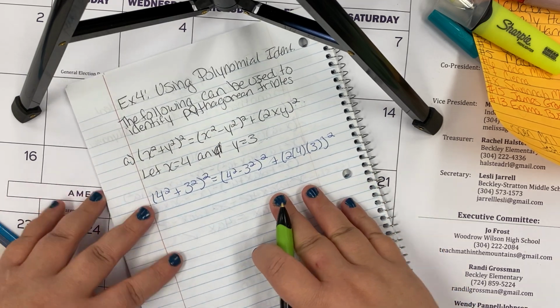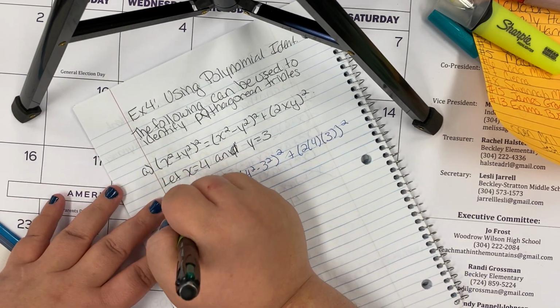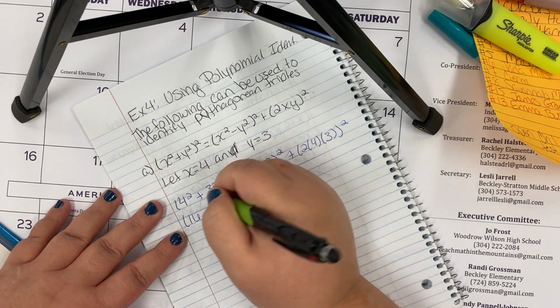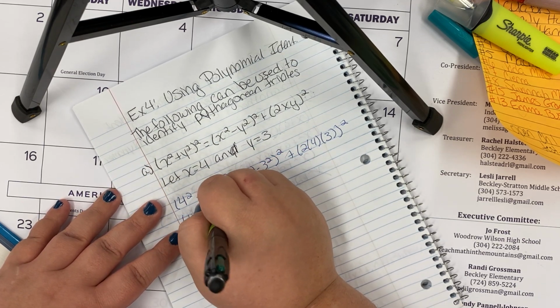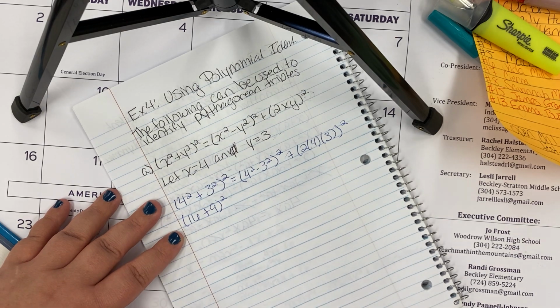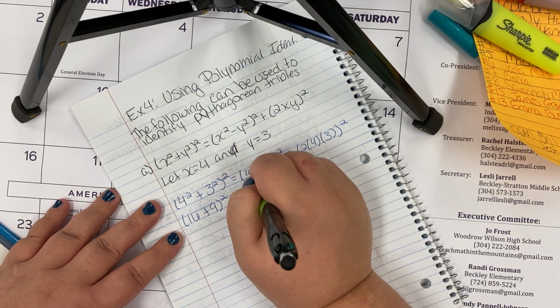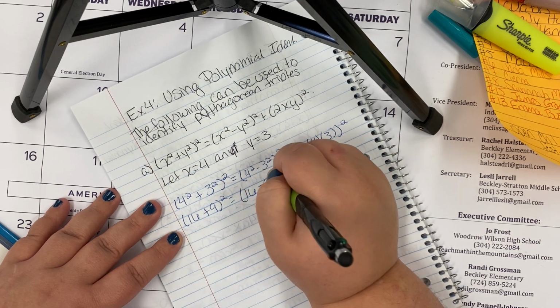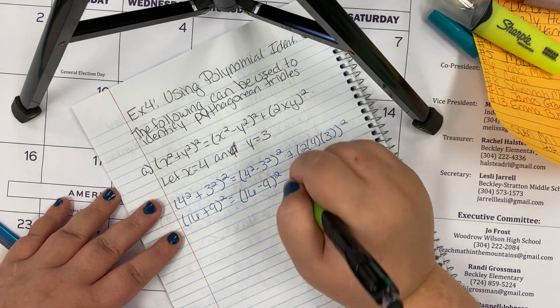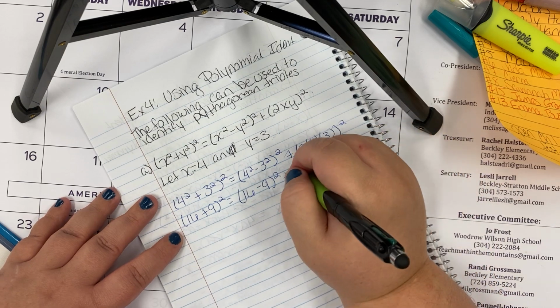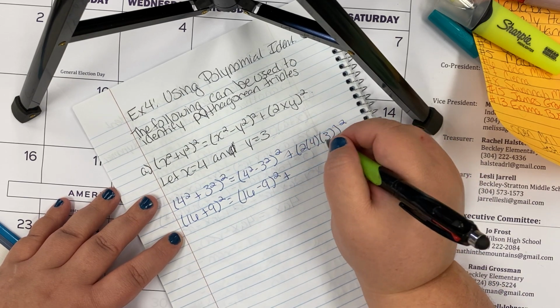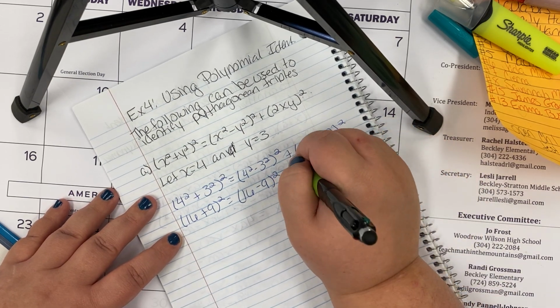Order of operations. 4 squared is 16. 3 squared is 9. And we're going to square that. That's going to equal 4 squared is 16 minus 9, and that's going to be all squared, plus 2 times 4 is 8. 8 times 3 is 24.